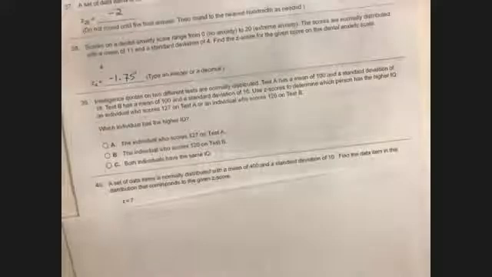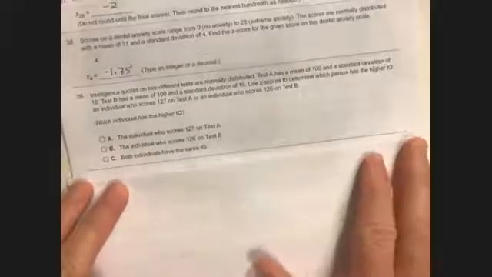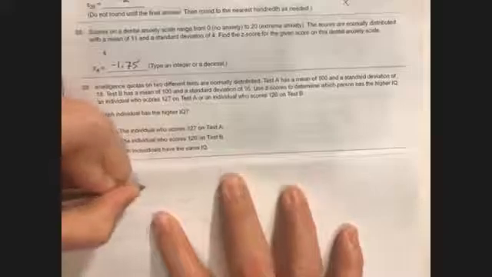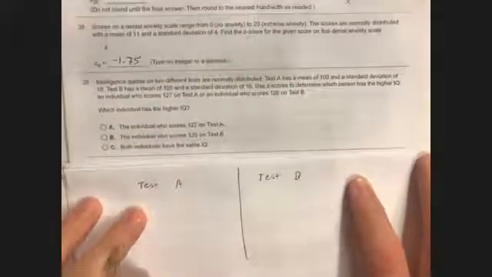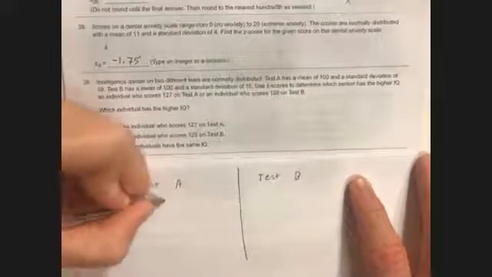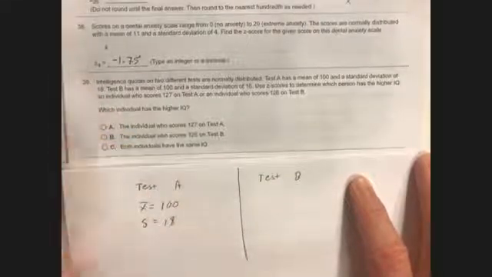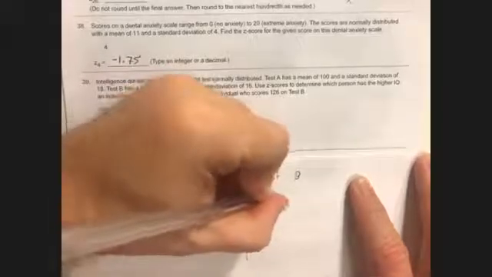This is the IQ test question. We're comparing the two scores, test A and test B. I'm going to separate the information for test A and test B. Test A has a mean x bar of 100 and a standard deviation of 18. And test B has a mean of 100 and a standard deviation of 16.